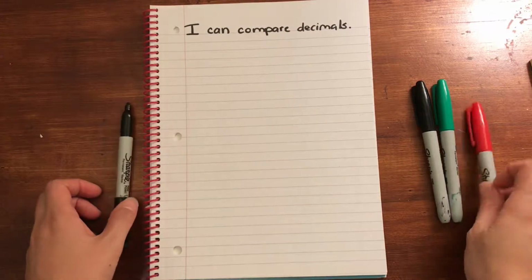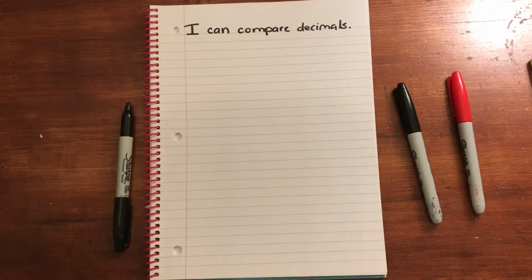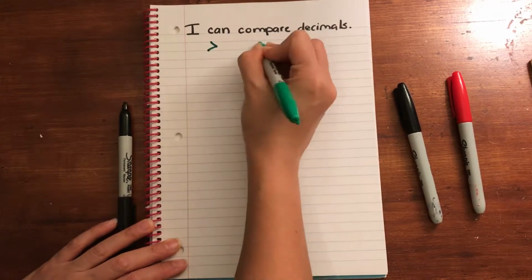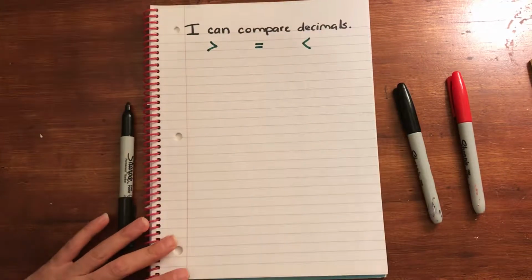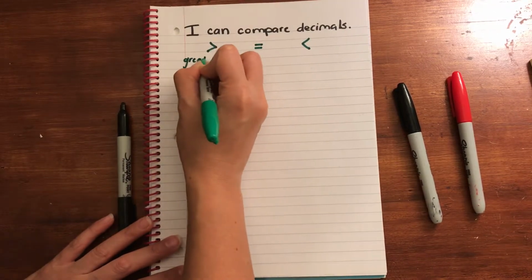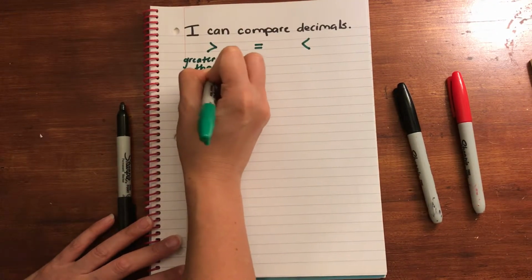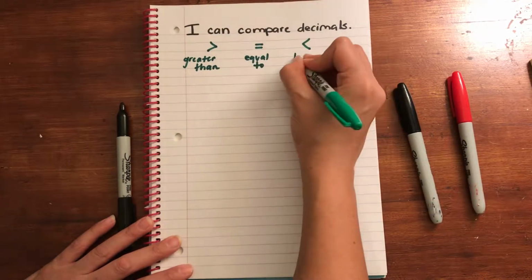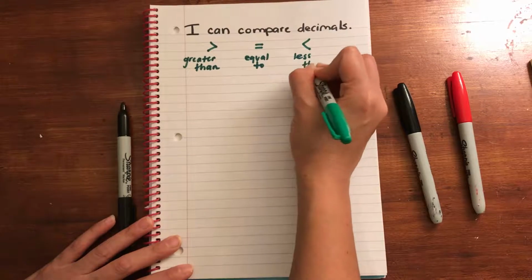Okay, first a bit of vocabulary. Let's look at this symbol, and this symbol. And we should be familiar with these, but this is going to be greater than. This one is equal to, and on the left is less than.